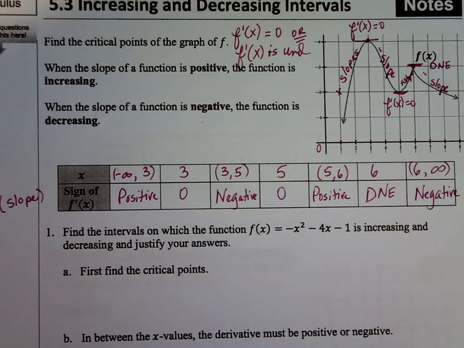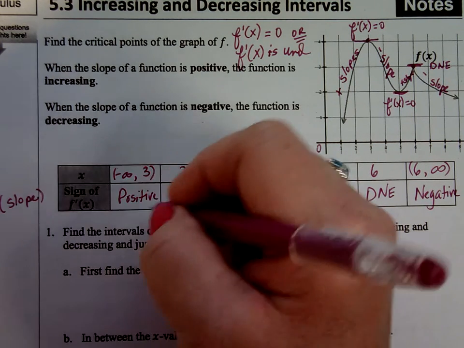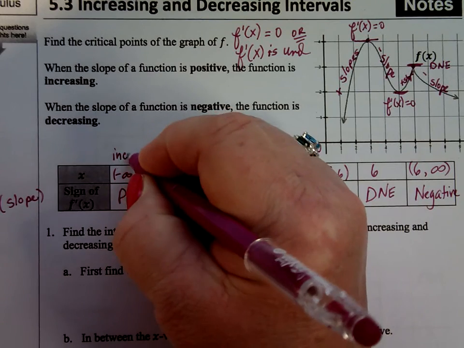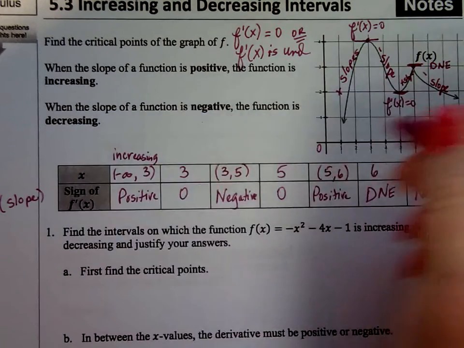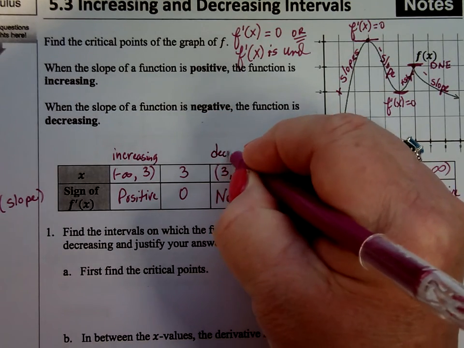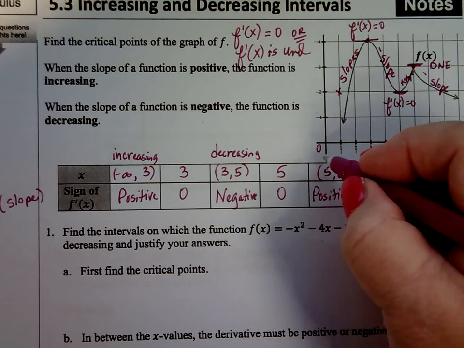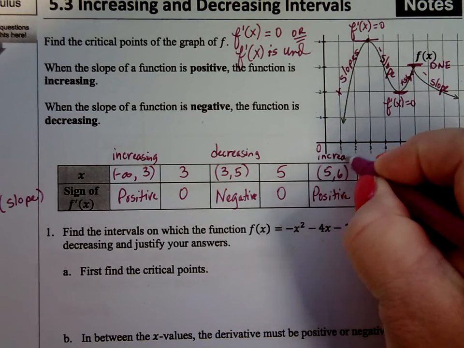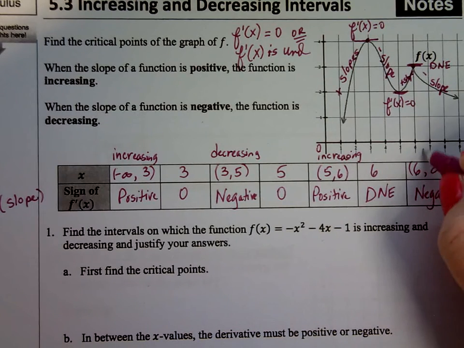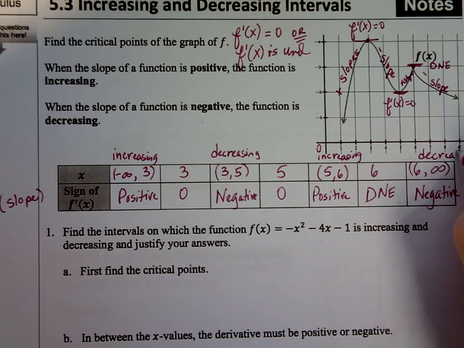So you just found the intervals where the derivative is positive or negative, and that shows where the graph is increasing or decreasing, because again, any positive slope is going to be an increasing part of the graph, and any negative slope is going to be a decreasing part of the graph. And then you've got the zeros there. So this guy's going to be increasing. And then this part is decreasing. Big thing is: positive slope increases, negative slope decreases.